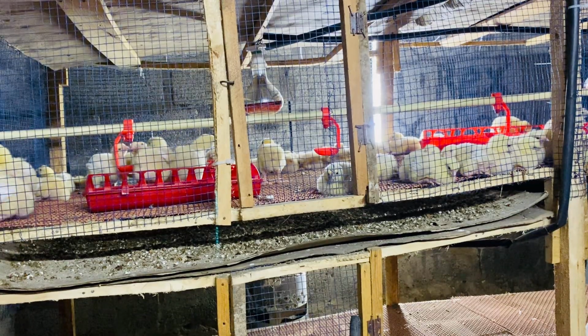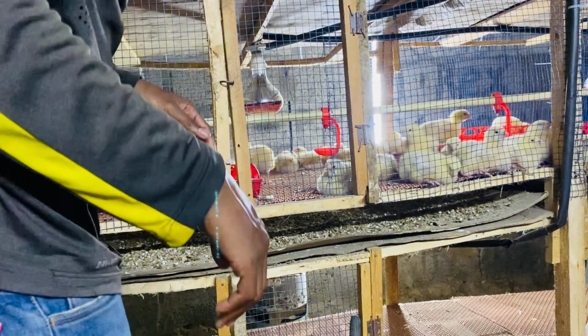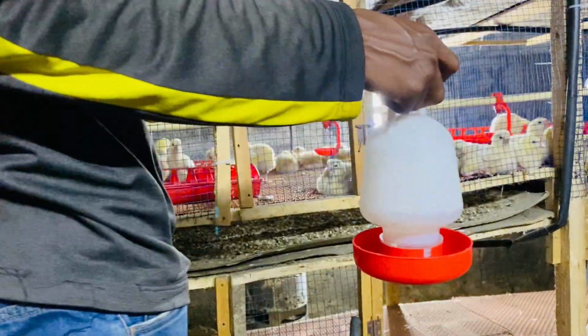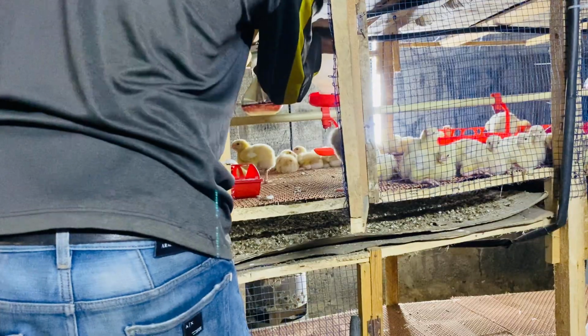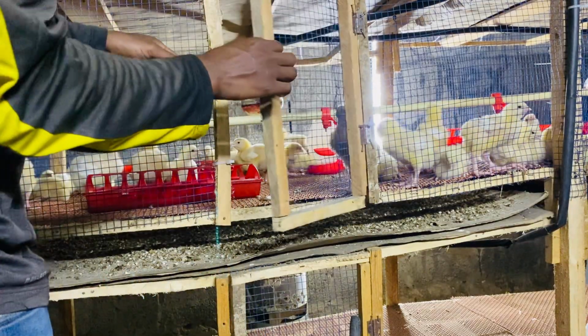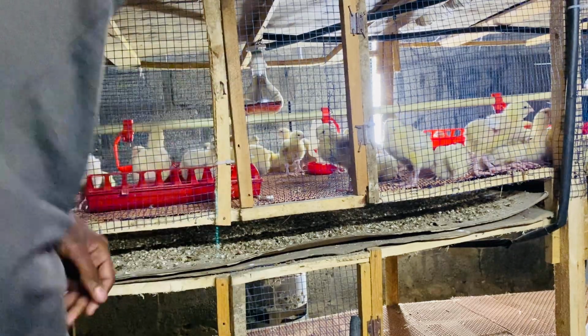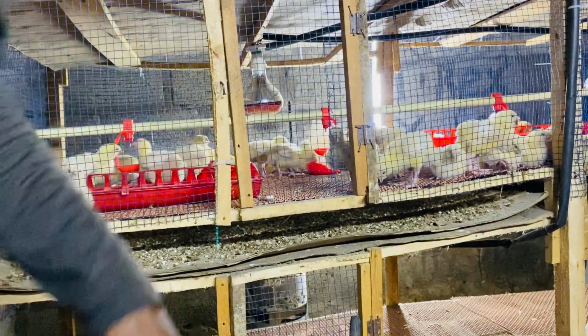Okay, so I can't use the nipple drinkers to vaccinate my chickens. Like I said, for me it's not a good idea. So I'll start with this. I'll try to put in the middle here, just right here. So you see the way they will crowd there, because they've been thirsty. So I'll also put the other side.